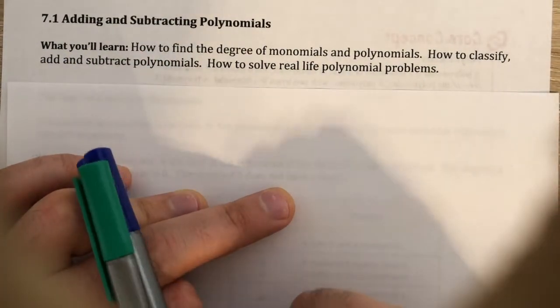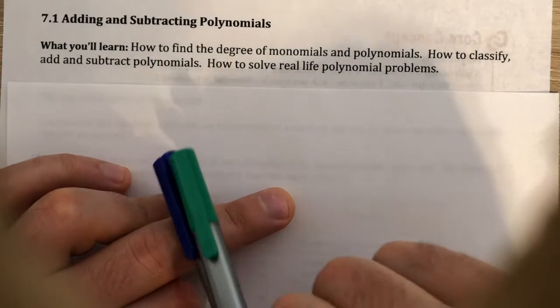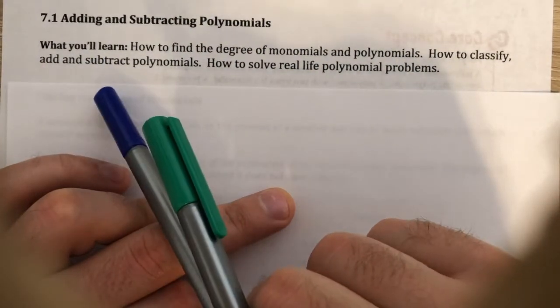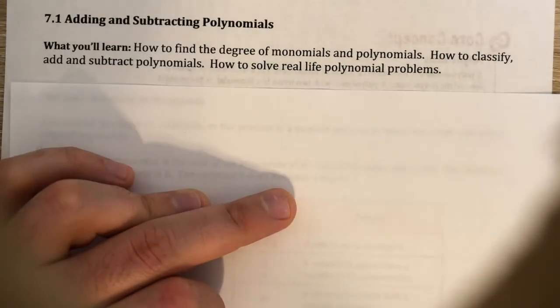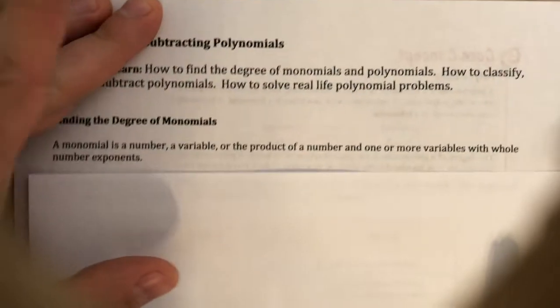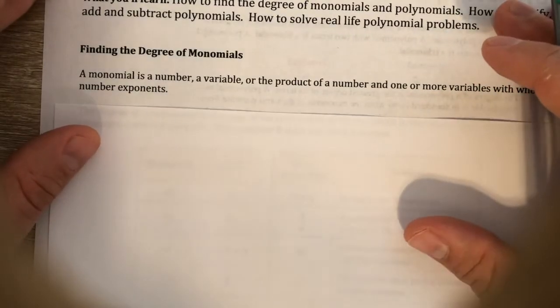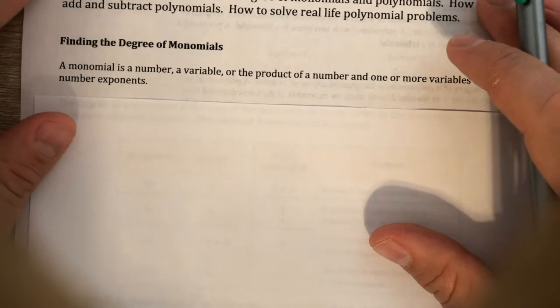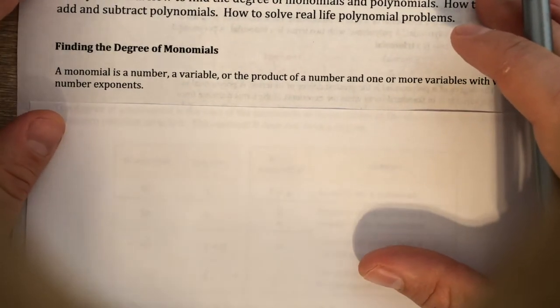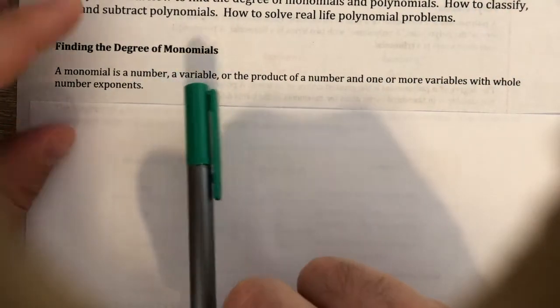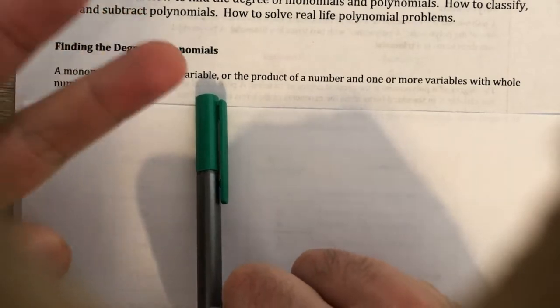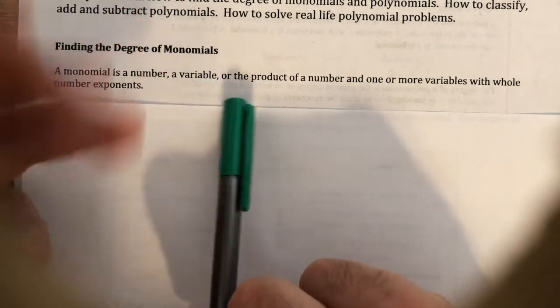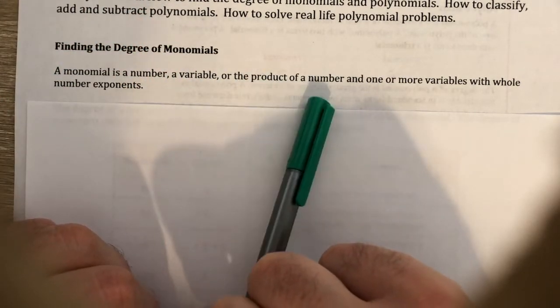So like I said, most of this is vocab. The only part of this that wasn't vocab was the adding and subtracting, and that's just combining like terms, something you've seen before. Let's take a look how this works. Okay, pretty wordy. Finding the degree of a monomial. A monomial is a number, a variable, or a number and a variable being multiplied together. That's what the product means.